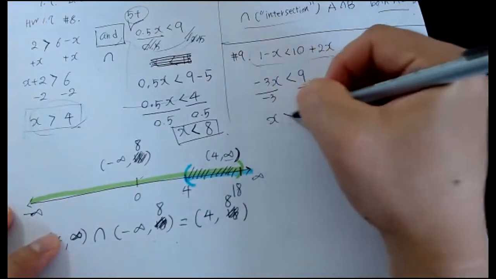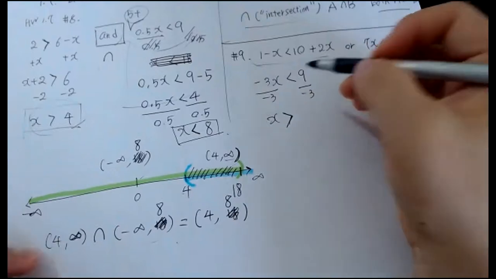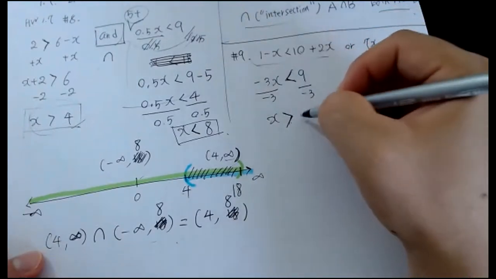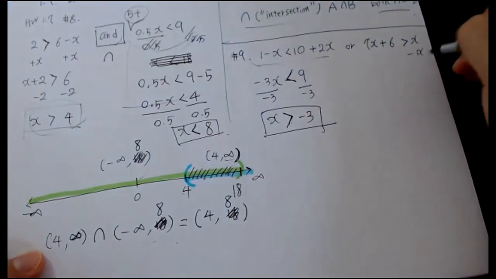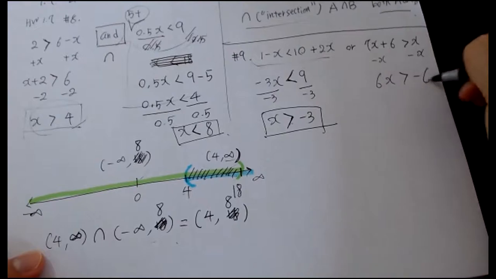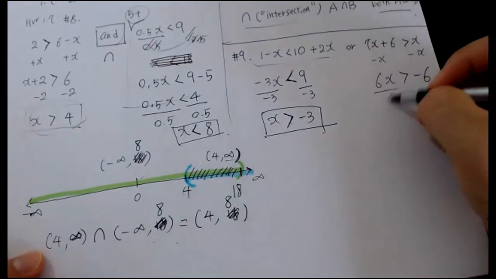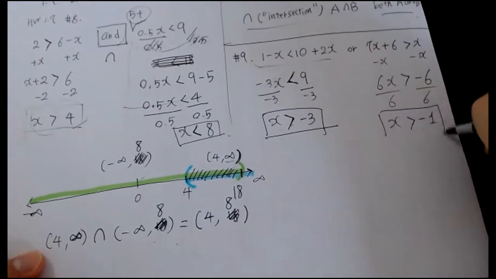So we're going to get x is greater, right? Because we divide by a negative number, the inequality must be reversed. So 9 divided by negative 3 is negative 3, okay? And on the right-hand side, we subtract 6x, we subtract 6, and we're going to get negative 6, right? And then we divide by 6, and we get x is greater than negative 1, all right?